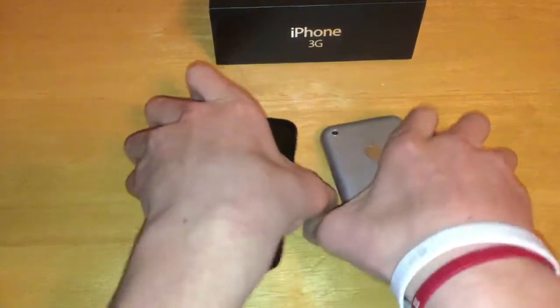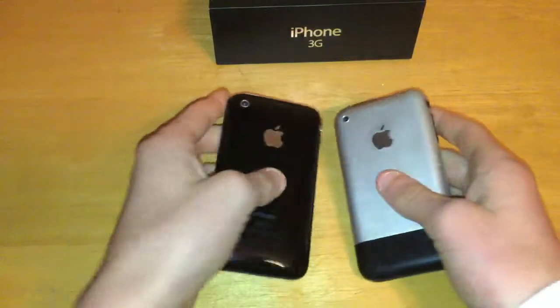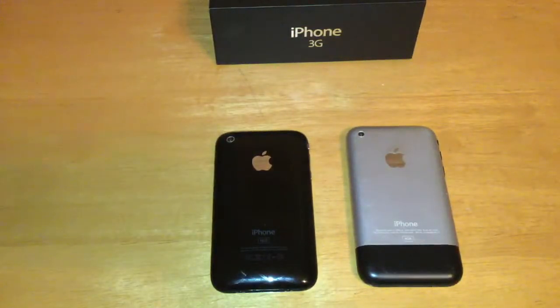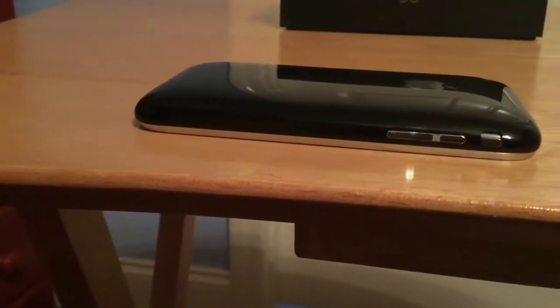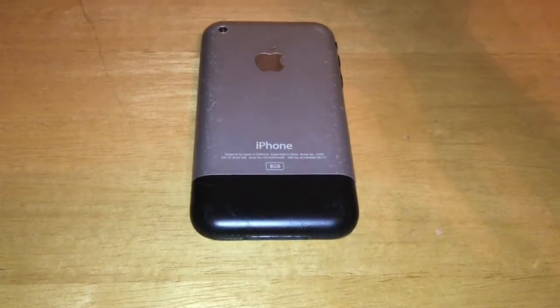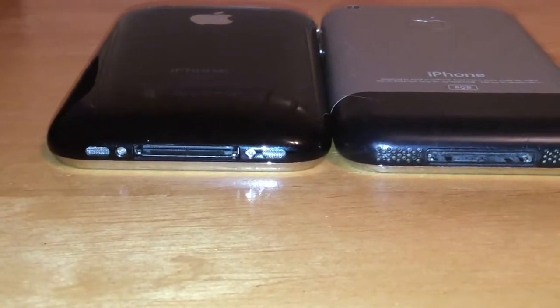So the first thing you're going to notice right off the bat is the appearance, unless I guess you're blind, but the appearance of the two iPhones is completely different. The iPhone 3G has more of a rounded back, and the iPhone 2G has that black band at the bottom, and the iPhone 2G is quite a bit thicker than the iPhone 3G is.